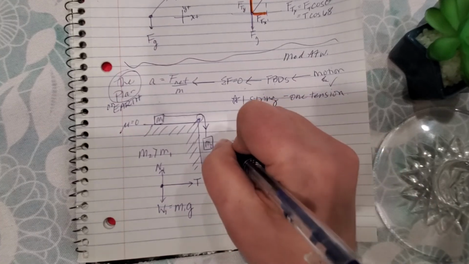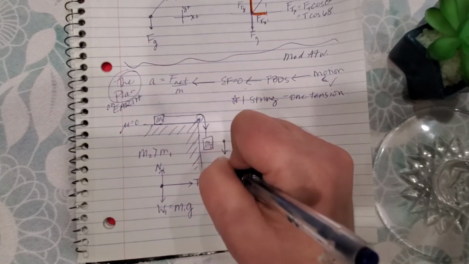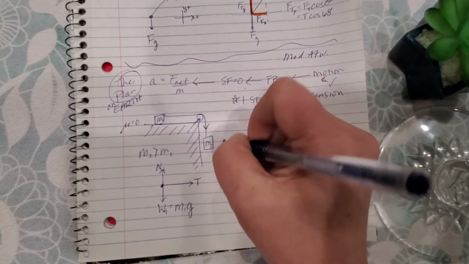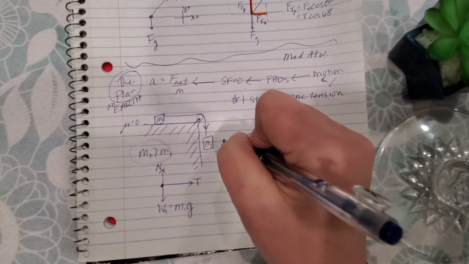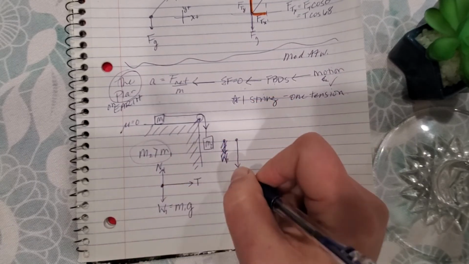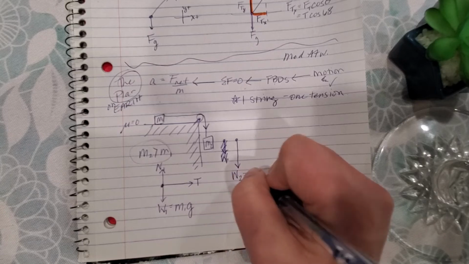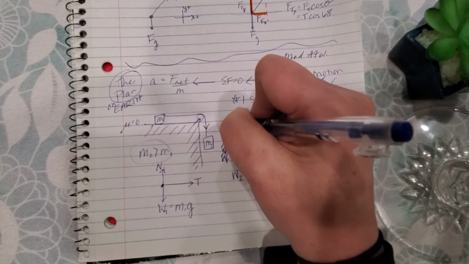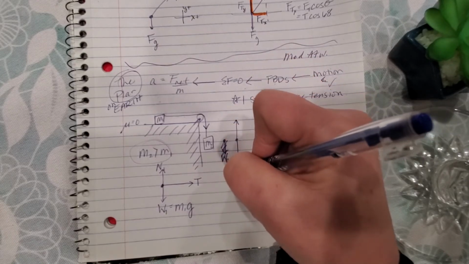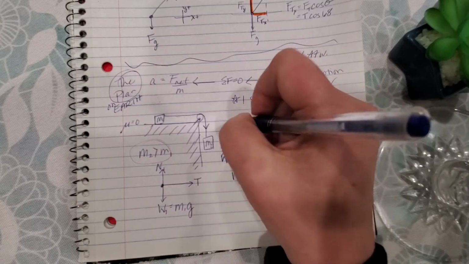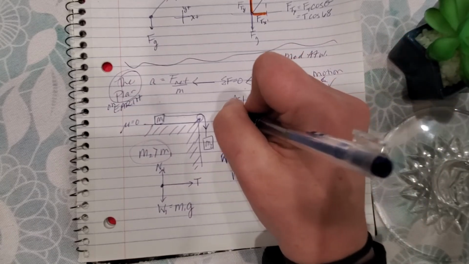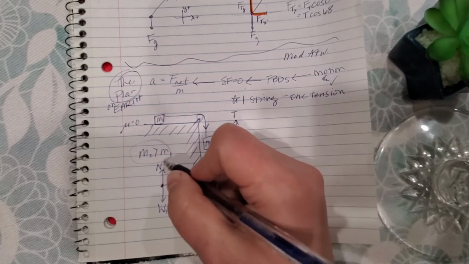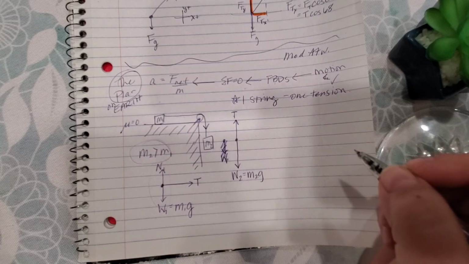Okay. For M2, we've got the weight. Oops, I should have drawn this longer, because they straight told me right here. So I'm going to draw this longer than I drew W1. So W2 will be M2G, and the tension going up less because I'm expecting it to accelerate downward, right? I would draw this as T. And these T's are the same, and that's going to be handy. So these will add up to 0, and we won't have to worry about them.